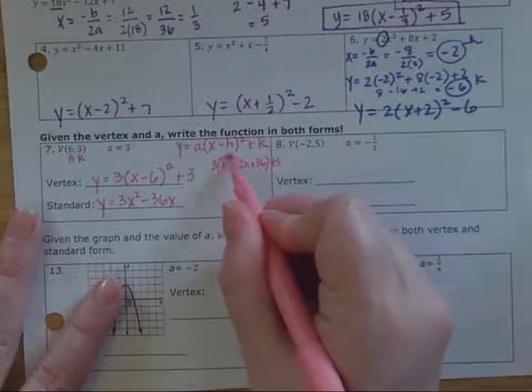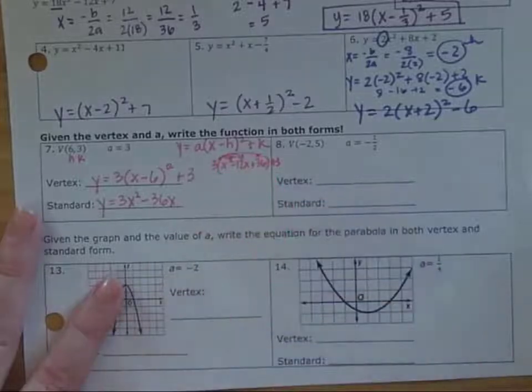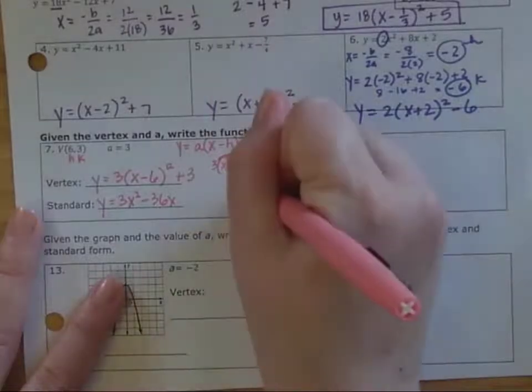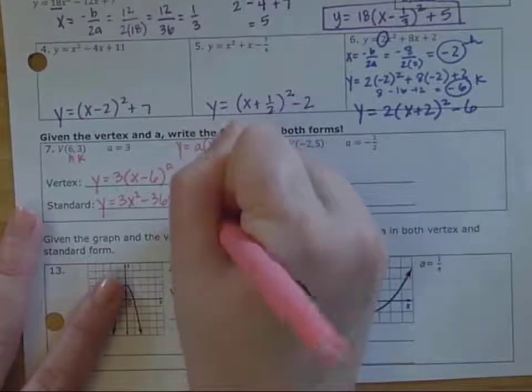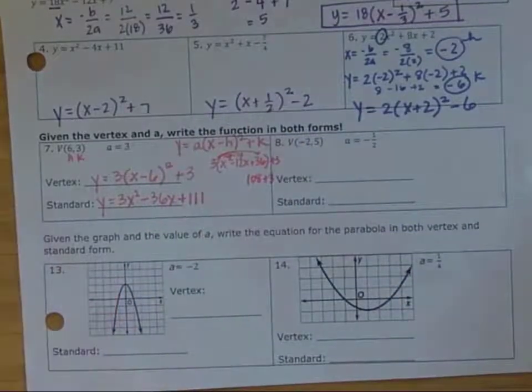And then that's the first two terms. The third term, 36 times 3, is 108. So 108 plus 3 is 111. Okay. So that's a way that we would apply what we were just talking about.